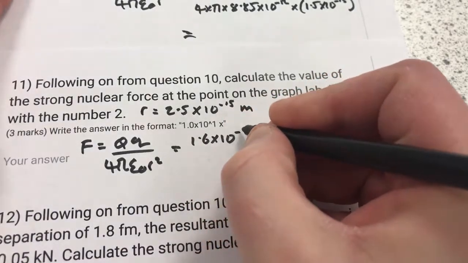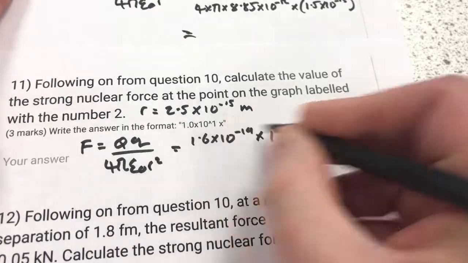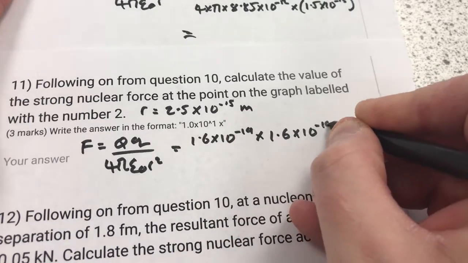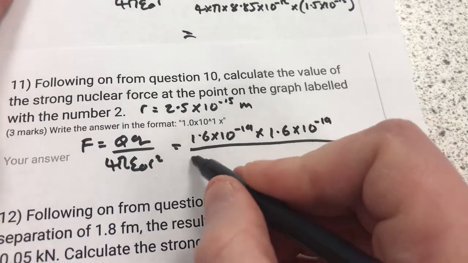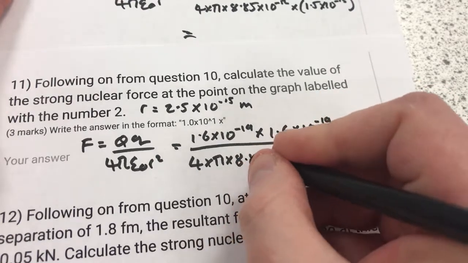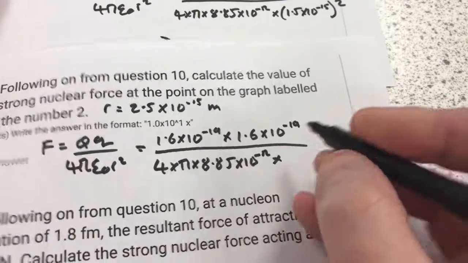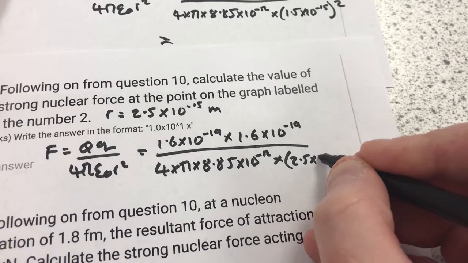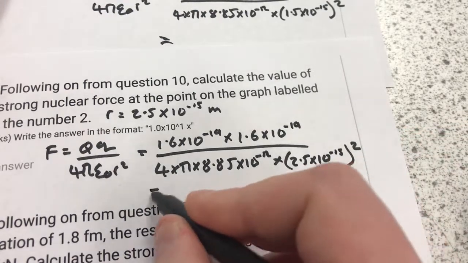1.6 times 10 to the minus 19 is the charge on a proton. It's 2 protons, so you can either square that, or I like to lay it out a little bit clearer for myself. So proton 1, proton 2, divided by 4 times pi times epsilon naught, 8.85 times 10 to the minus 12, times the distance between them squared, and that distance is going to be 2.5 femtometers times 10 to the minus 15 meters squared. Don't forget to square, and there's your answer.